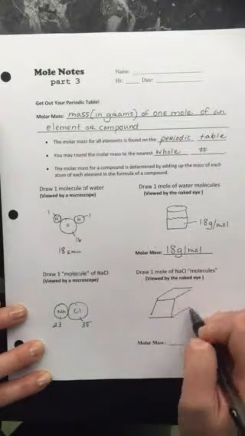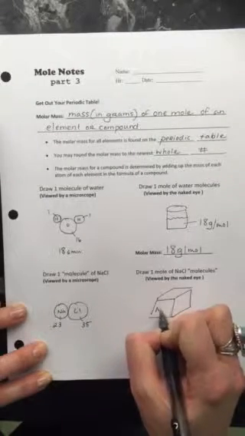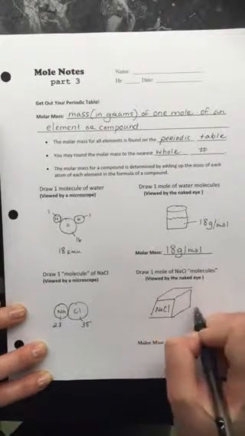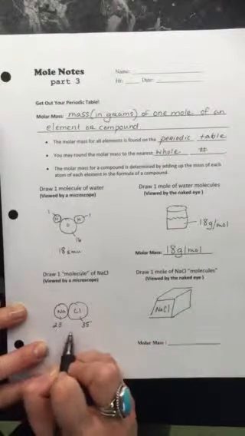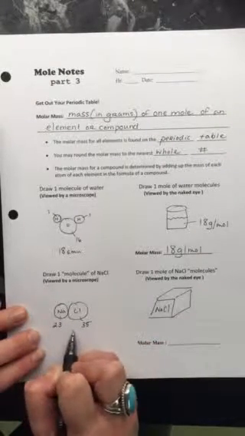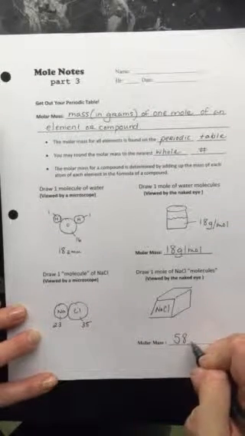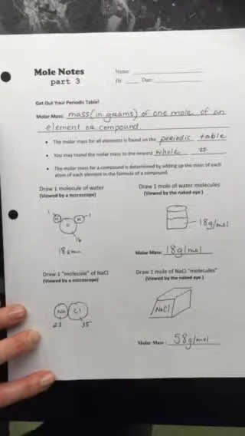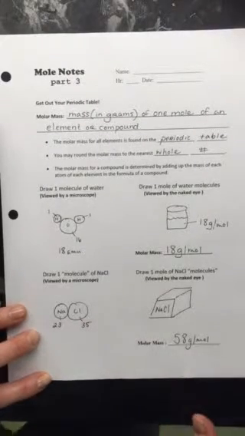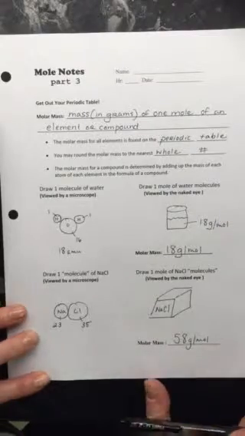Okay, and so if we were to take a block of salt, oh wow, can't draw a box here. If we were to take a block of salt, so this is sodium chloride, and we said that this was 1 mole. We have sodium and we have chlorine, 23 plus 35 is going to give us a molar mass of 58 grams per mole. Okay, so it's simply adding up the masses of each individual element within that compound. All right, so let's do some practice problems on the back.